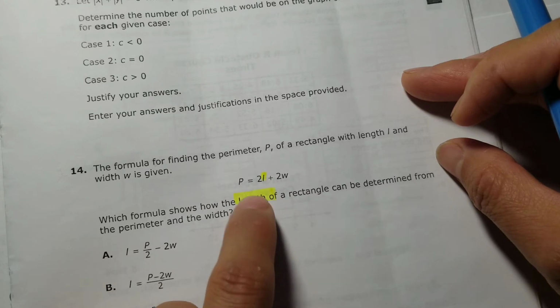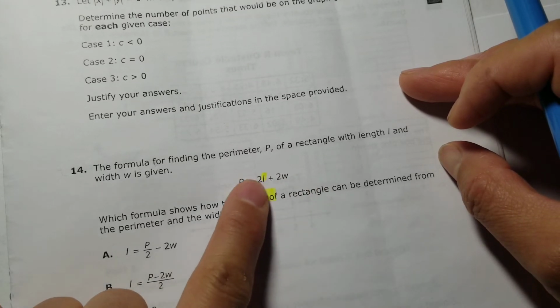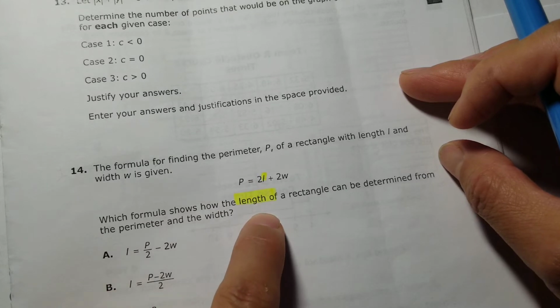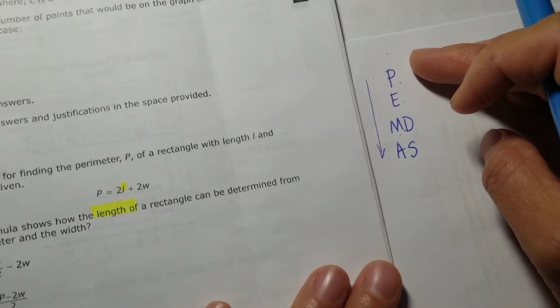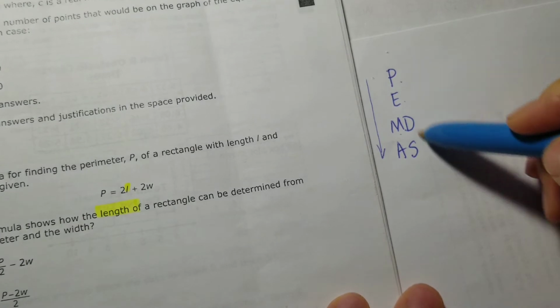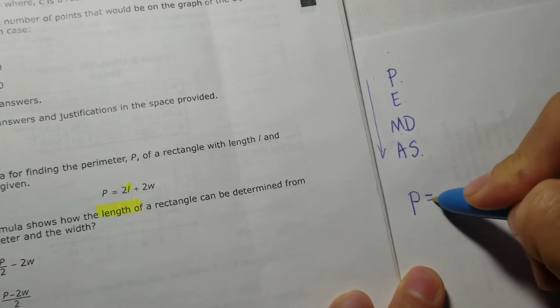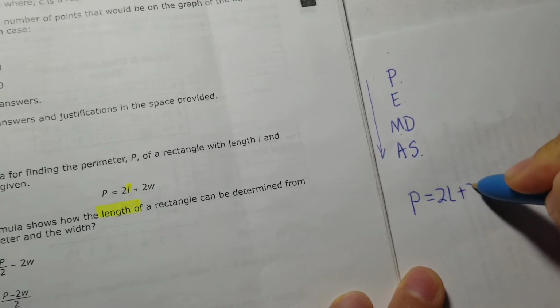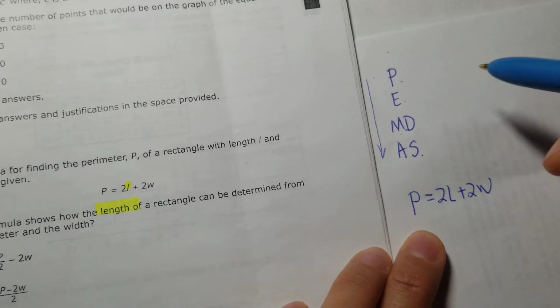For your test, if it asks you the width, then W is your variable. And treat everything else just the same as a constant. Ignore them. Now let's see how we do this question. Before we do that, let's go back to our order of operations. When we try to isolate one variable, we need to use the inverse operation.